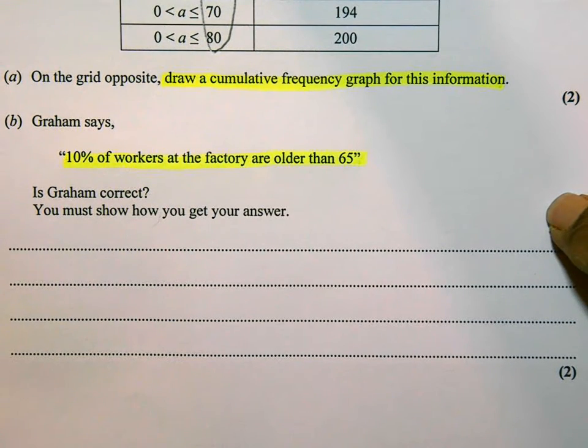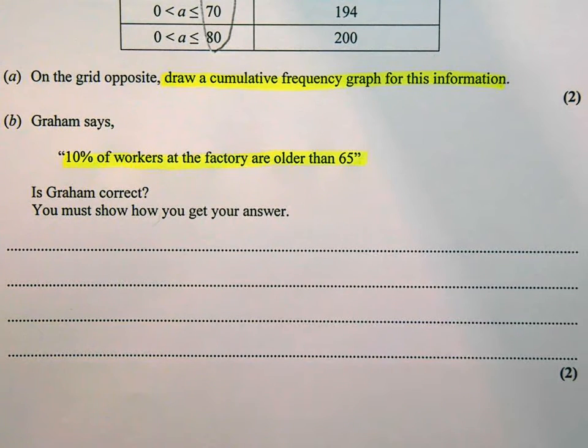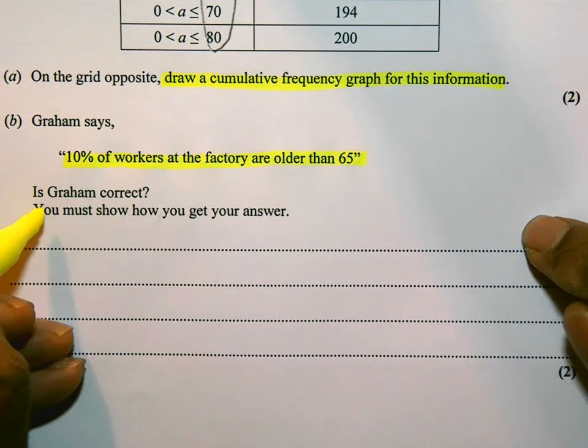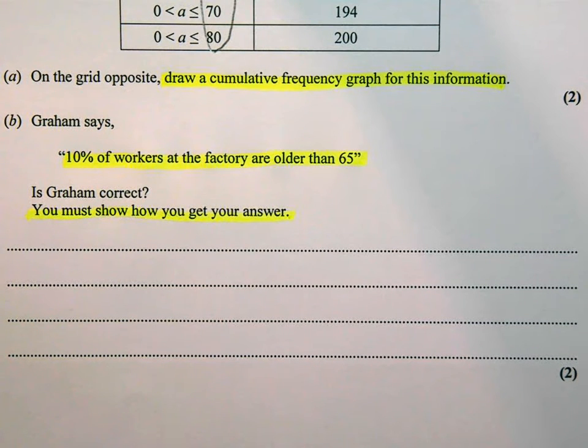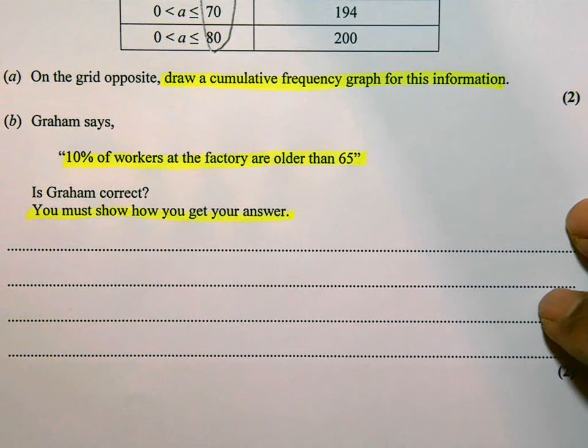In part B of the question, it says, Graham says that 10% of workers at the factory are older than 65. So, is Graham correct? You must show how you got your answer. And by the must show how you got your answer, they want you to use the cumulative frequency curve and any workings that you've done.